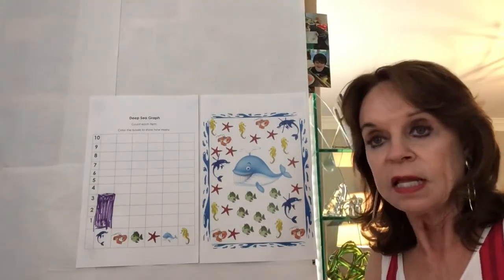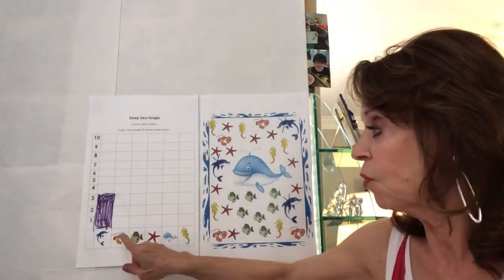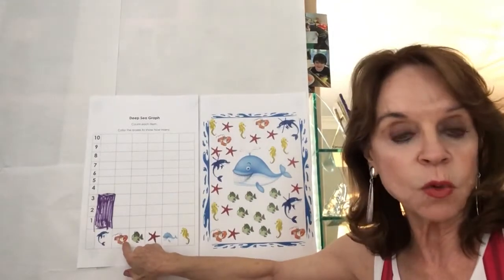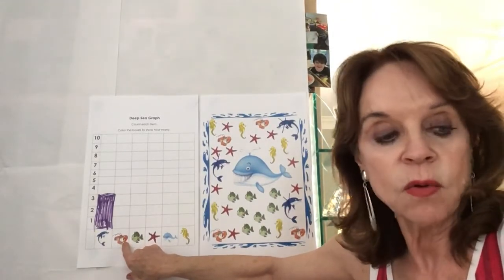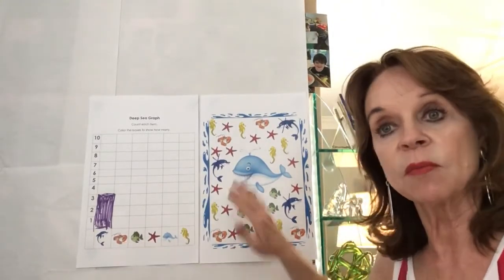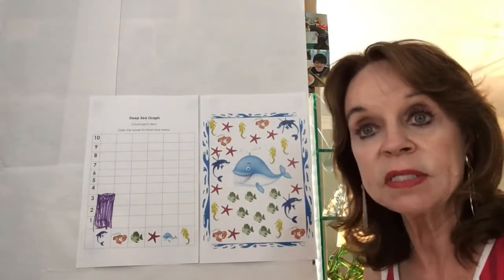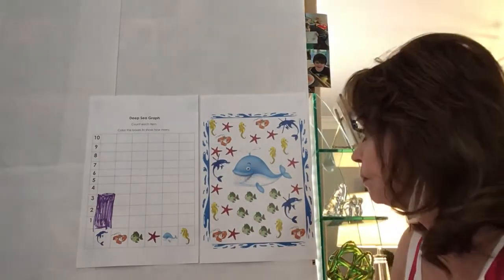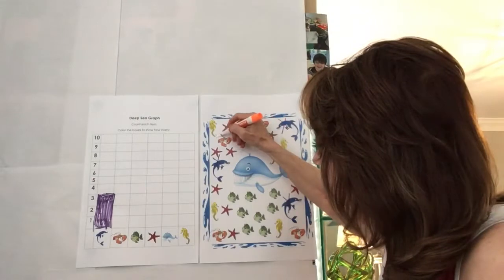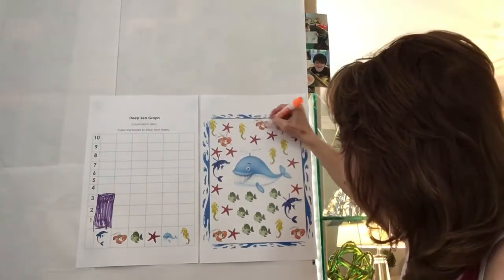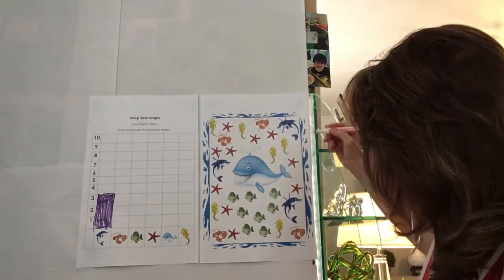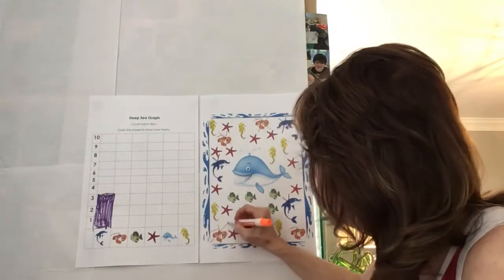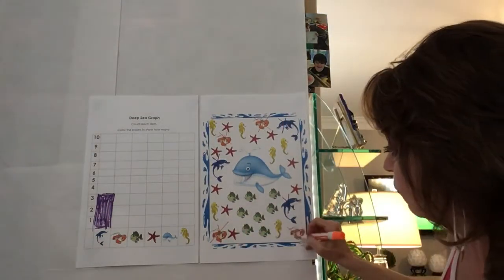Okay. The next fish I'm looking for are crabs, these orange crabs. So I'm going to get my marker, and I'm going to come over here to my fish picture, and I'm going to see how many crabs I get. 1, 2, 3. There's another one, 4.